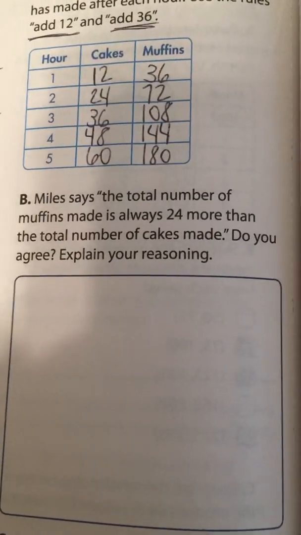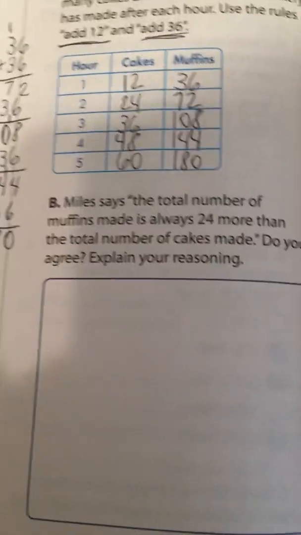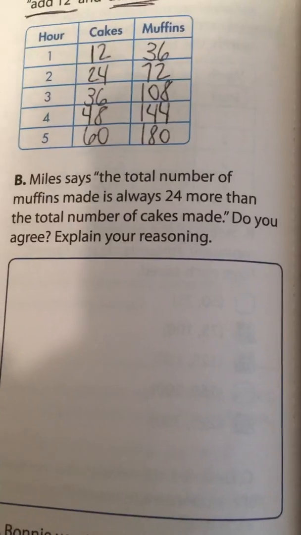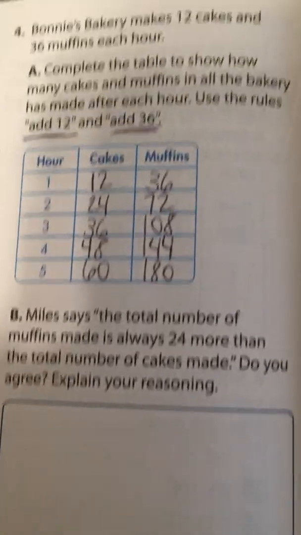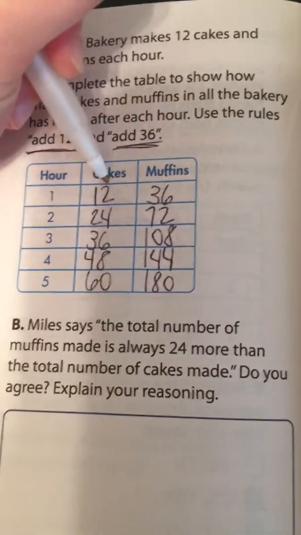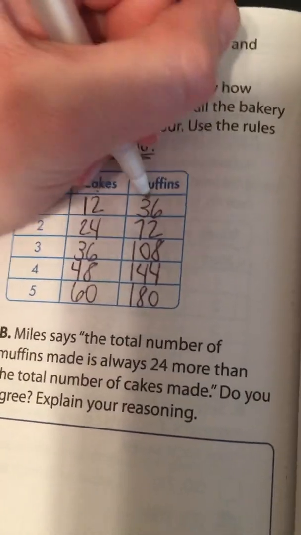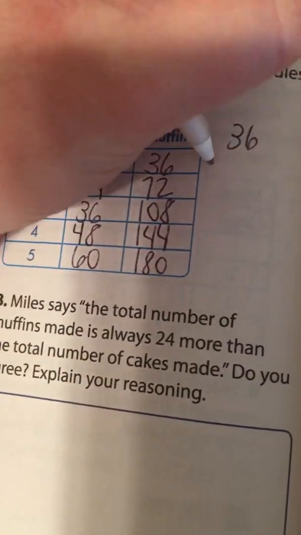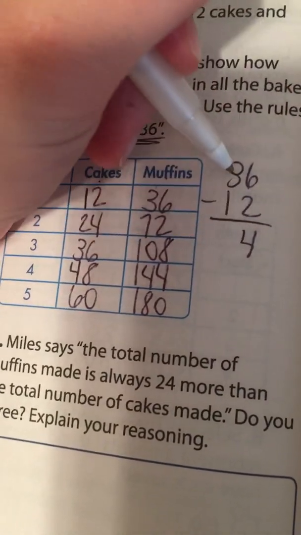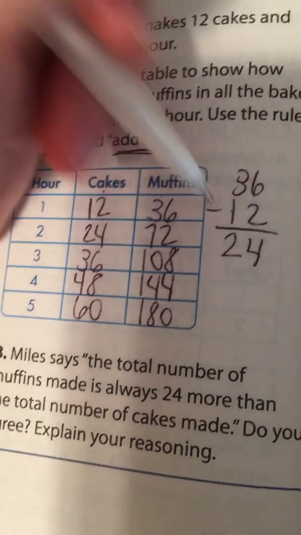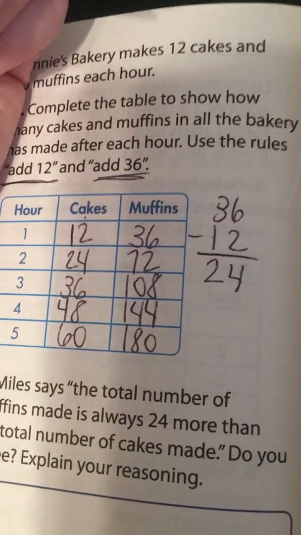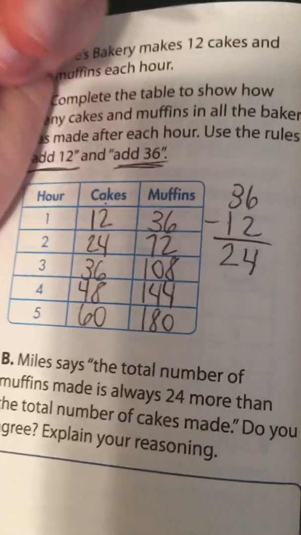All right, Miles says the total number of muffins made is always 24 more than the total number of cakes made. Do you agree? Explain your reasoning. Okay, so they're saying there's always 24 more muffins than cakes. So to figure that out, I could do muffins minus cakes, so 36 minus 12. Now when I do this, 3 minus 1 is 2. I do get 24. So right now, this answer is correct, okay? But let me try a different one.